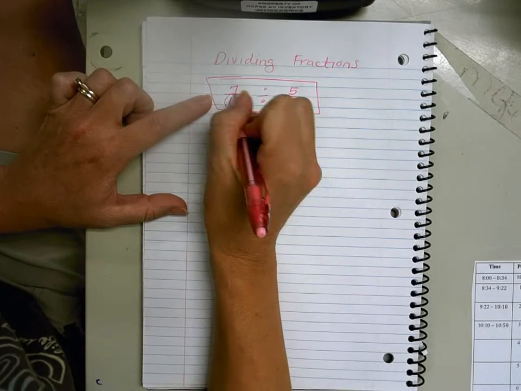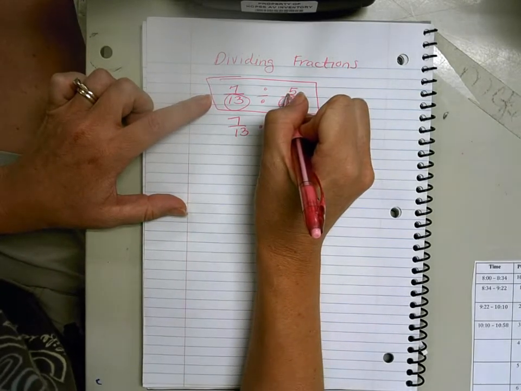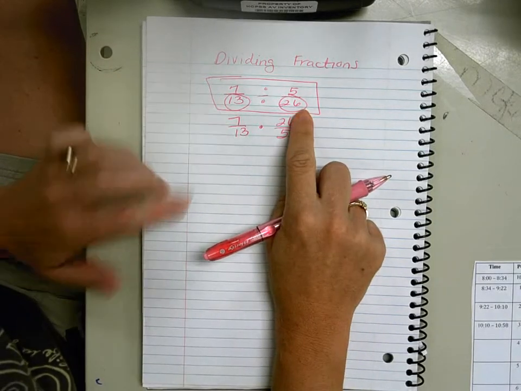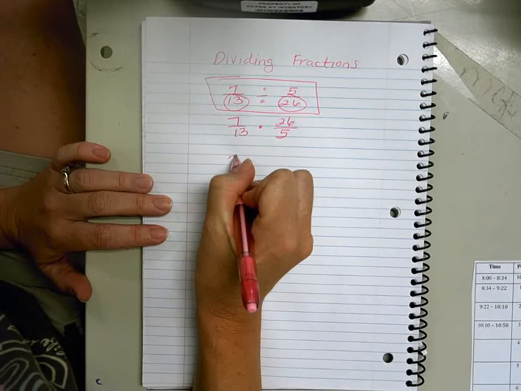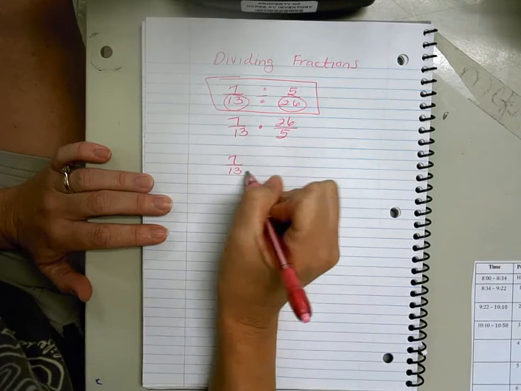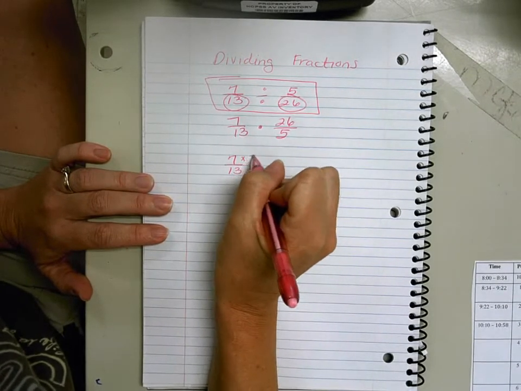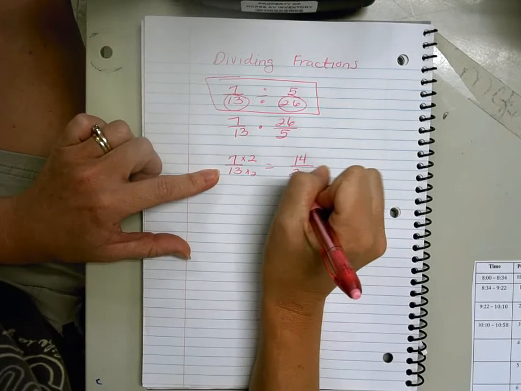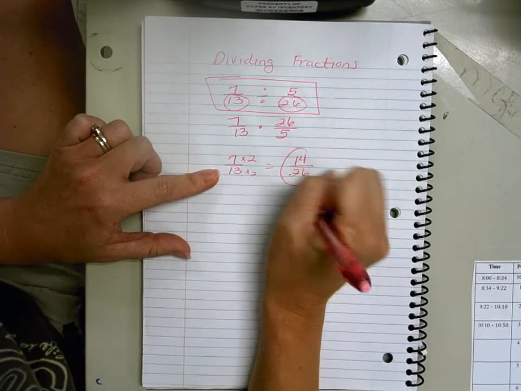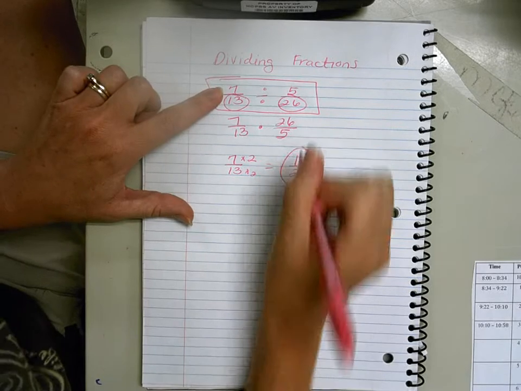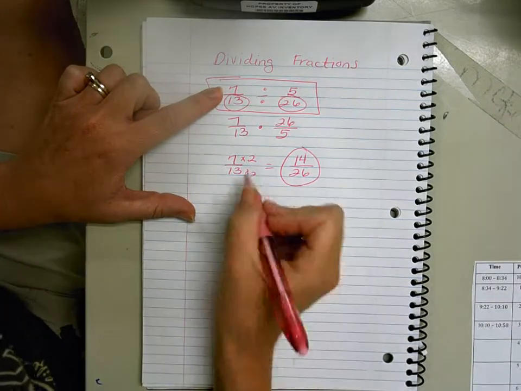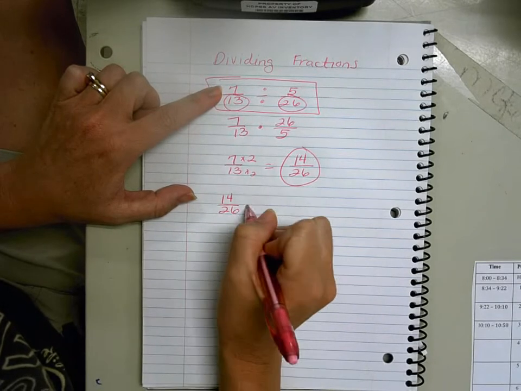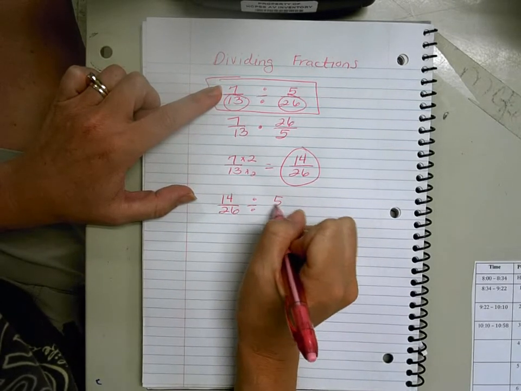If we look at 13 and 26, 13 is actually a factor of 26. So we could change our 7/13 by multiplying both values by 2 to get an equivalent fraction, 14/26. Now we can substitute 14/26 into the original problem. So now our expression would be 14/26 divided by 5/26.